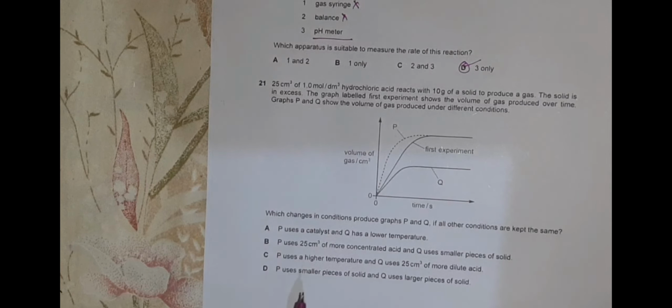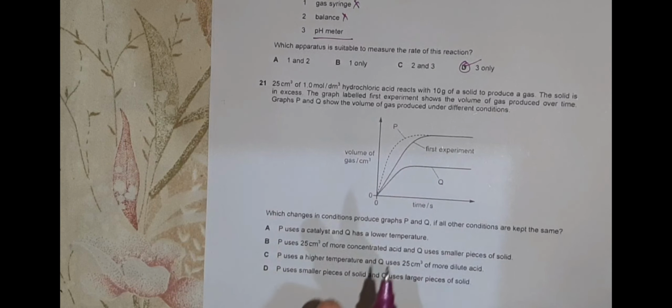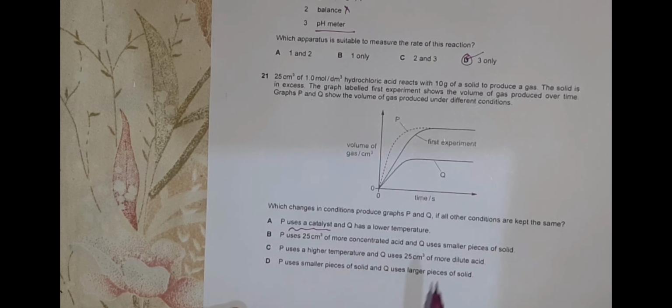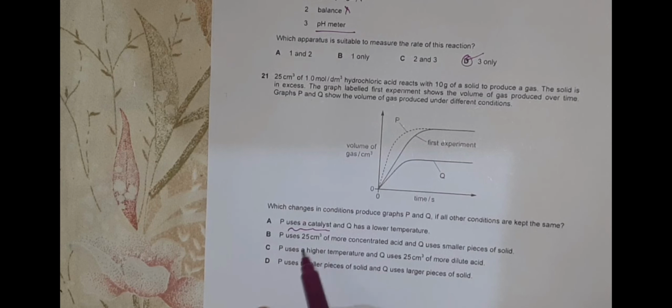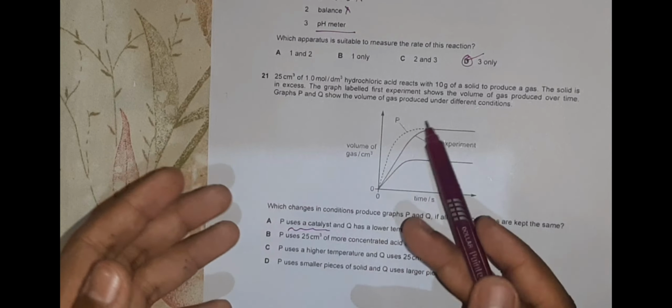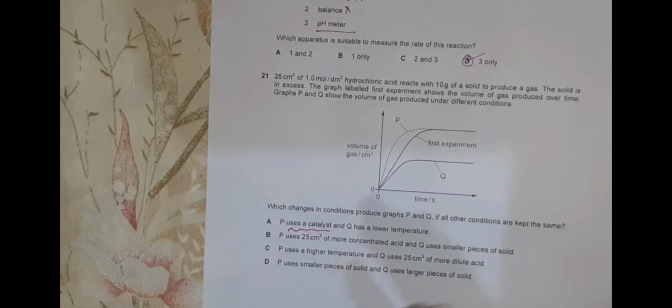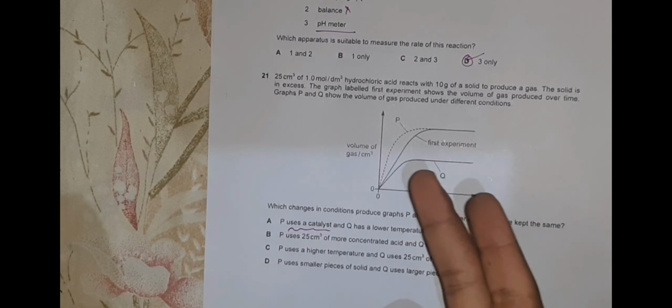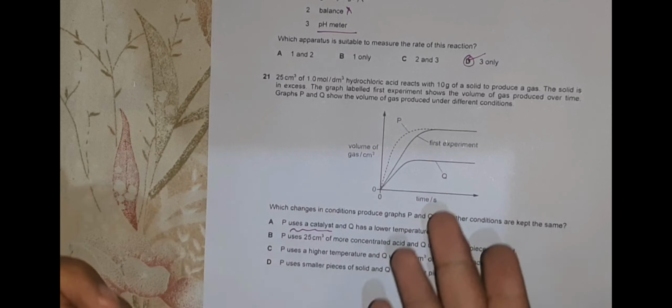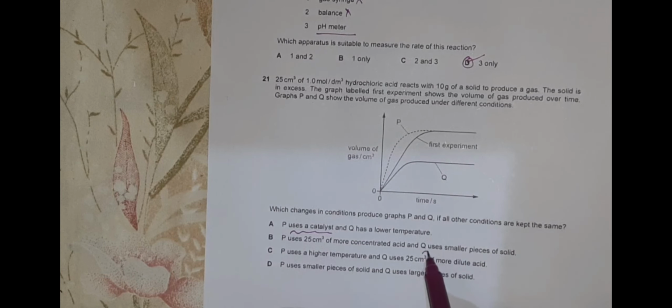A catalyst would lower the activation energy, but it would not have that much of an effect on the amount of gas produced. So this is correct, but this is a little problematic. P uses 25 cubic centimeter of more concentrated acid. The concentration increases the rate of reaction, so this is correct, but Q uses smaller pieces of solid. So when Q uses smaller pieces of solid, then why does it have a lower rate of reaction? So this is problematic here.